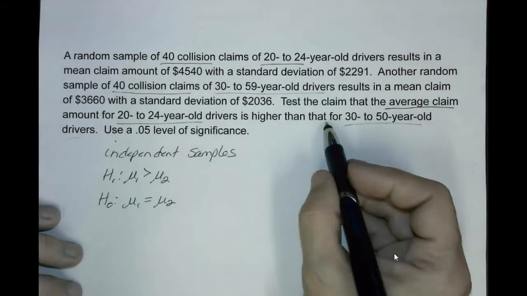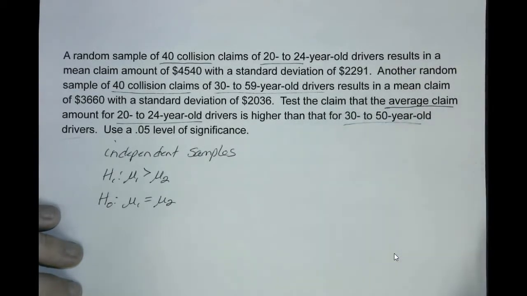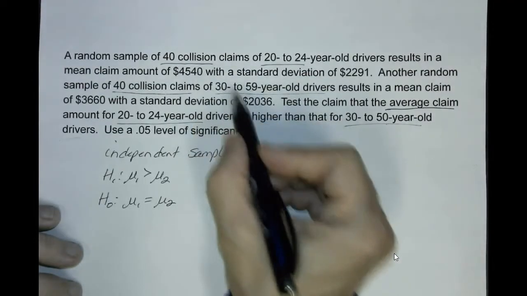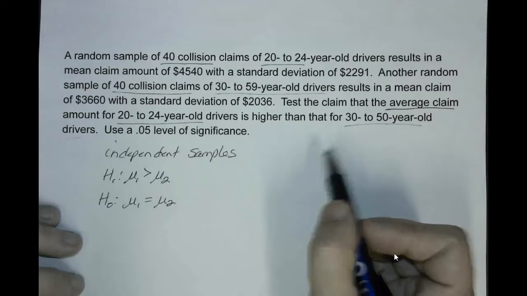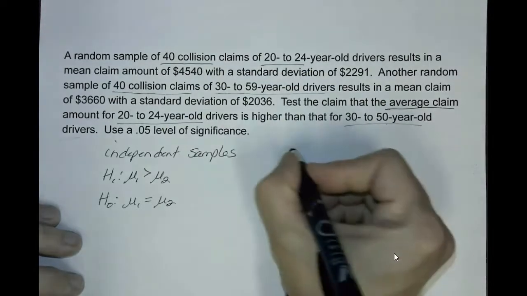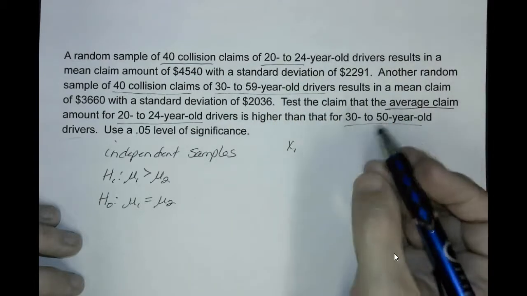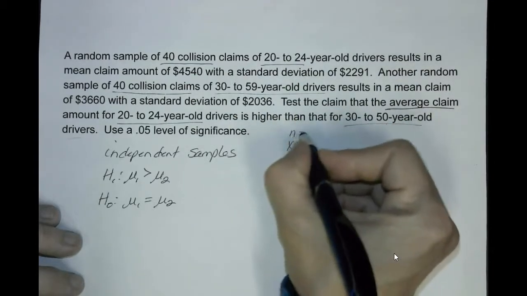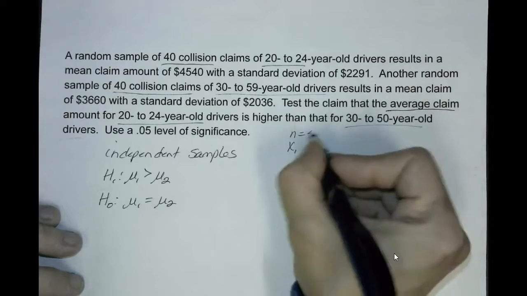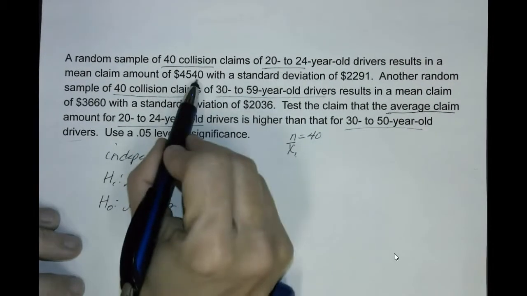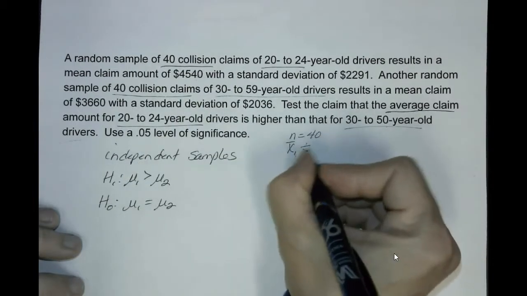Okay, and for something like this, if they're actually having you figure out a test statistic or something, they have to give you the sample data for the two different samples. So in this, the information from the first sample, from the 20 to 24-year-old drivers, the n is 40 because they looked at 40 claims. The x1 bar is the sample mean, so that's the 4540.